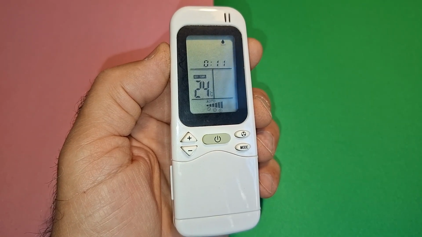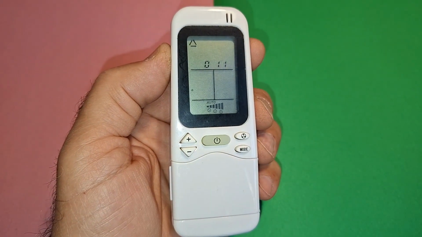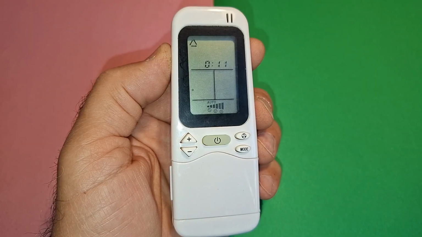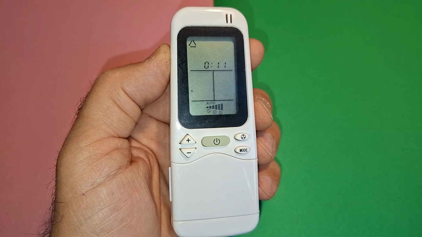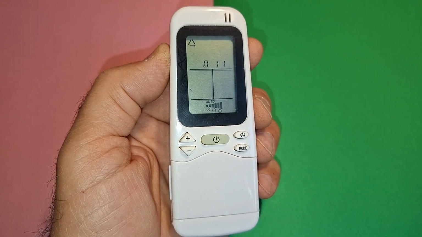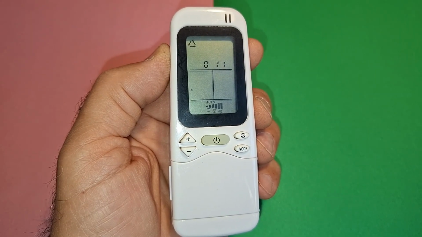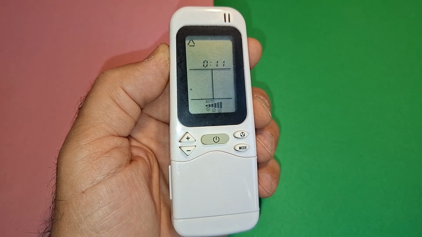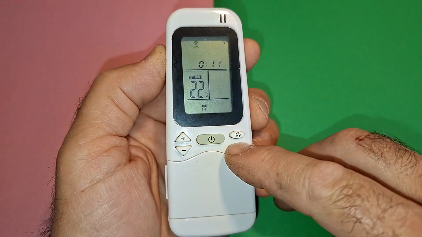Press the mode button one more time to switch to auto mode. In auto mode, the AC tries to keep the temperature constantly around 24 degrees Celsius, 75 degrees Fahrenheit. If the room temperature falls below this level, the AC decides to heat. If it rises above, it decides to cool. Press the mode button to return to cooling mode.